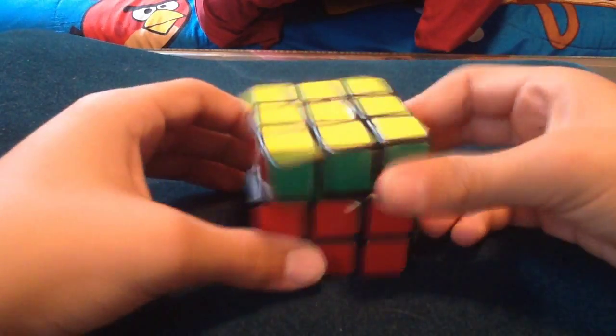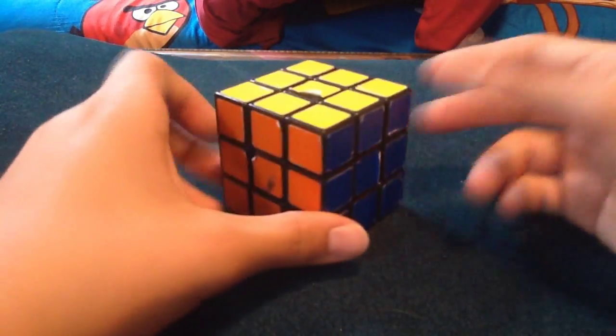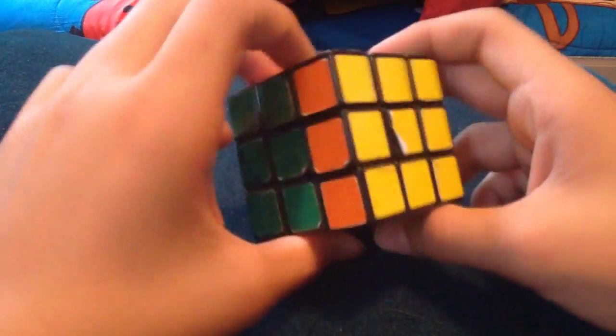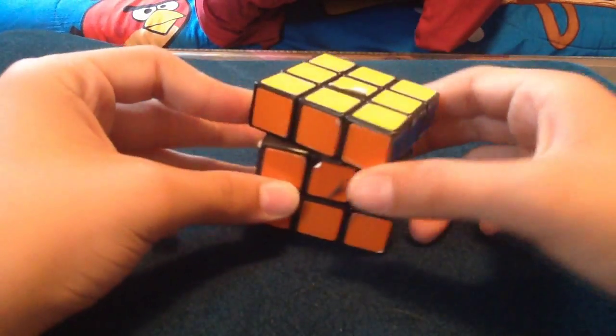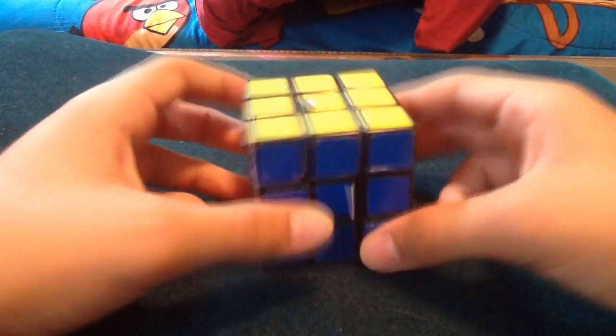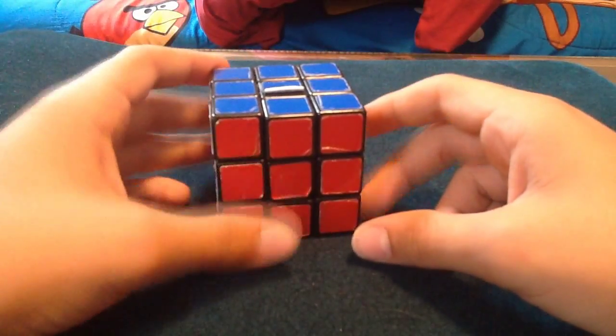All you have to do is fix the last layer. As you can see, it's as easy as matching up the colors. And you have solved the 3x3 Rubik's Cube.